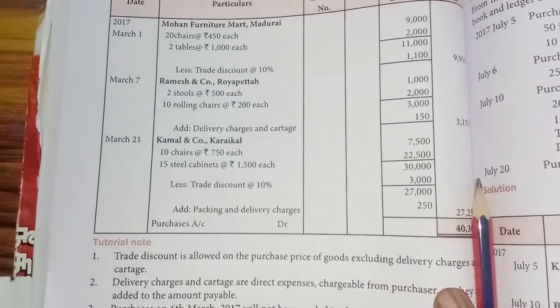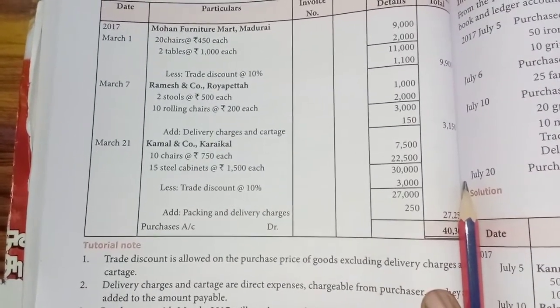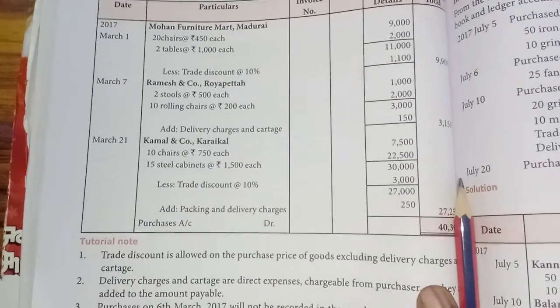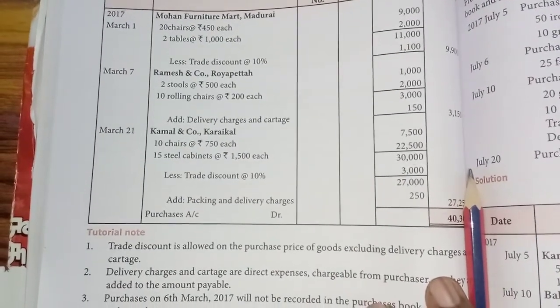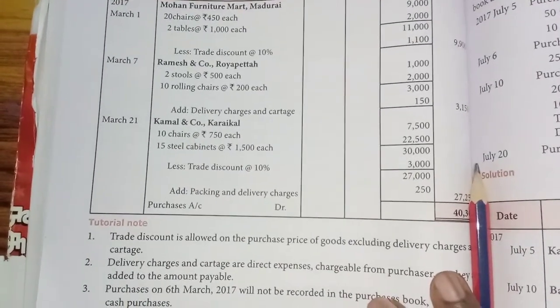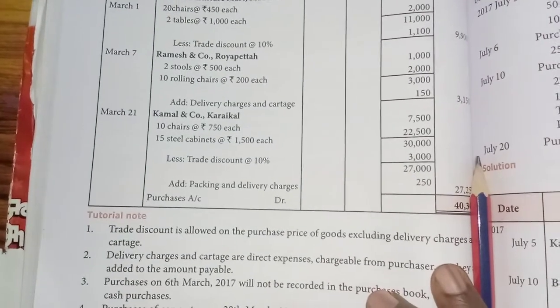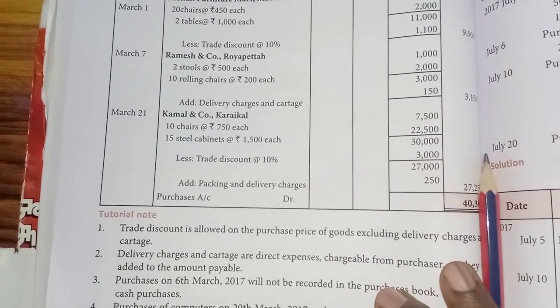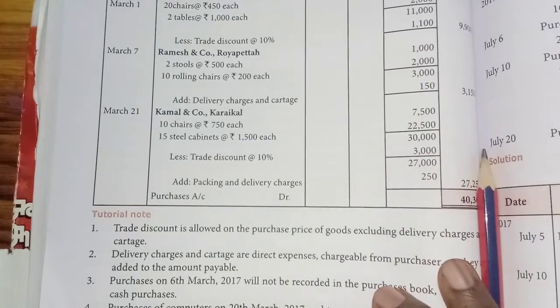Then only we have to add the packing and delivery charges. After adding packing and delivery charges, we should not give discount. Only on that list price we have to give trade discount. Then only add packing and delivery charges.